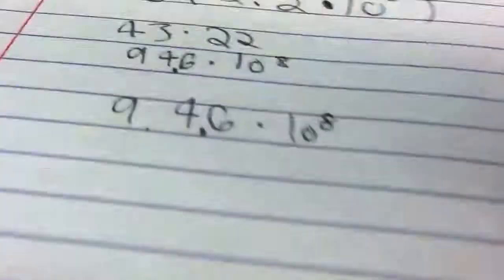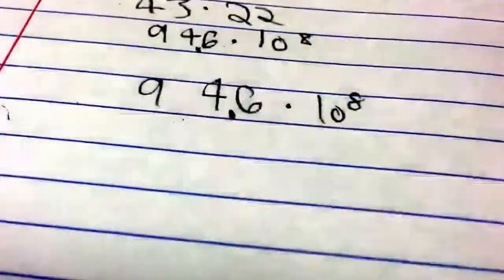Now let's put this in scientific notation. No, wait, 94.6, not 9.446. So ignore this thing right here. Okay, that's how it is. Now we're gonna do it again. 9.46 times 10 to the 1st.